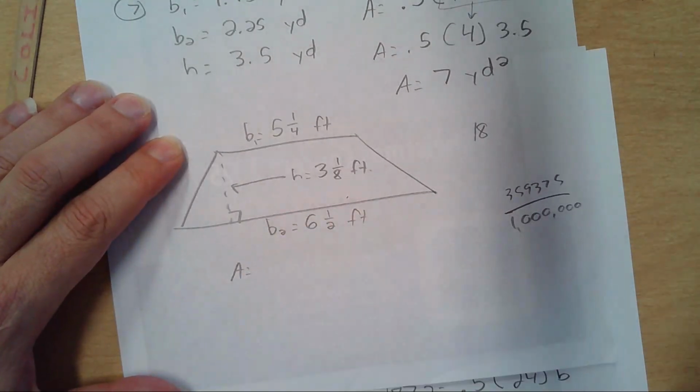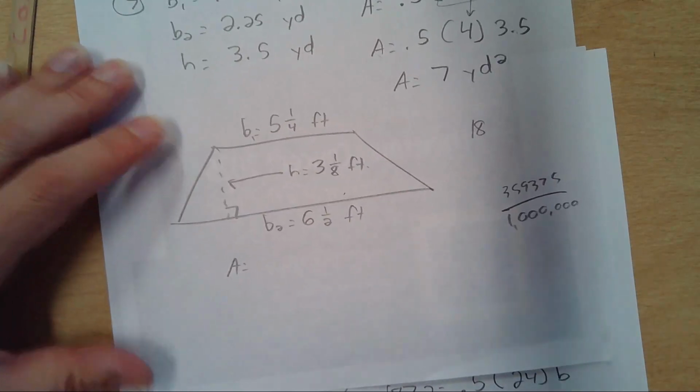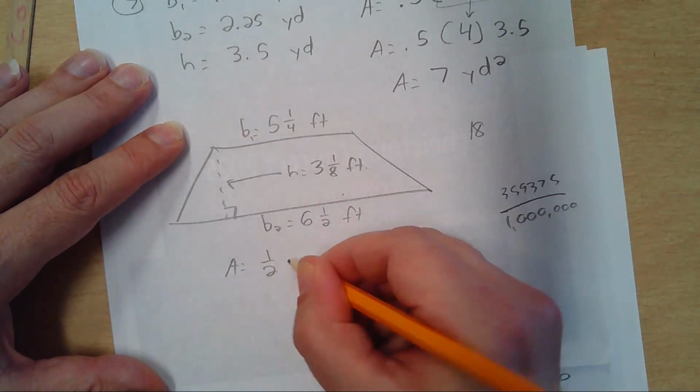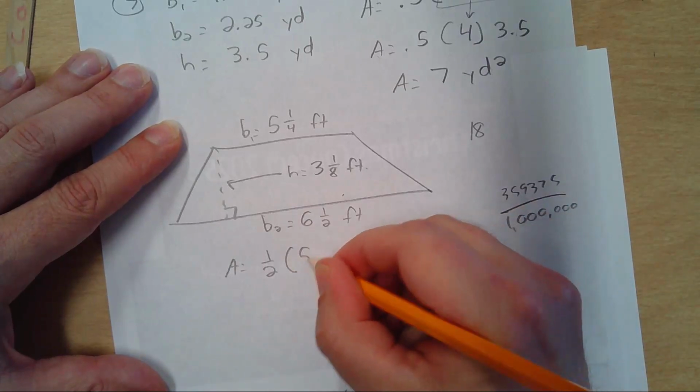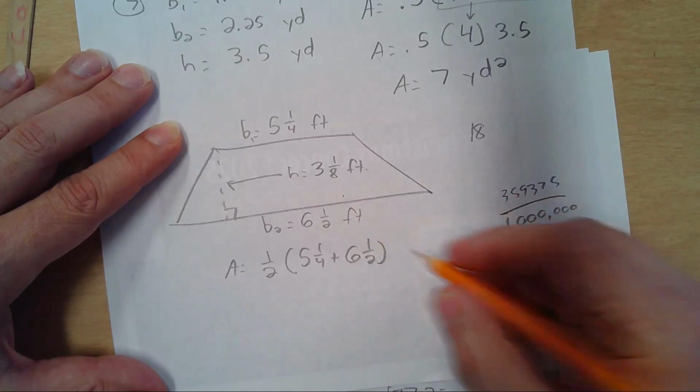So again, your process is true. Anybody got it with the fraction? No. I'll divide by 5. Give me 10 minutes. I've got 5 and 7, 8. Not quite, no. So plug in everything that I got here. 1/2 times the sum of the bases, 5 1/4 plus 6 1/2, times the height.